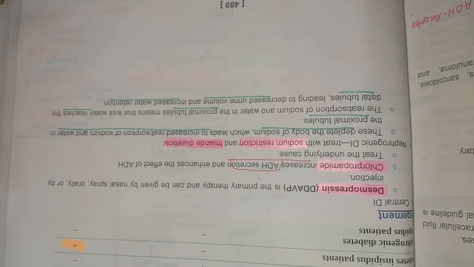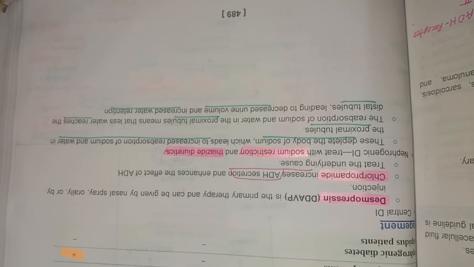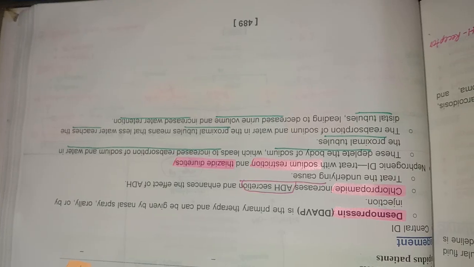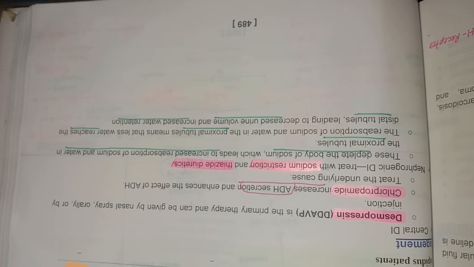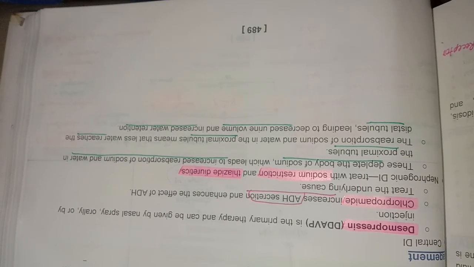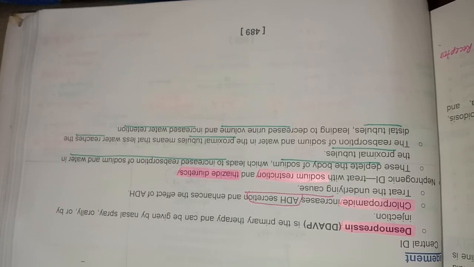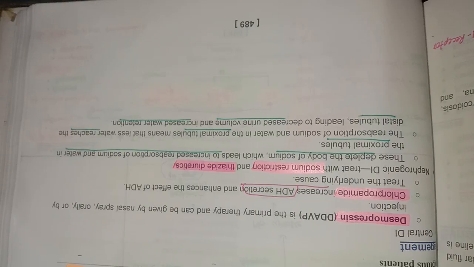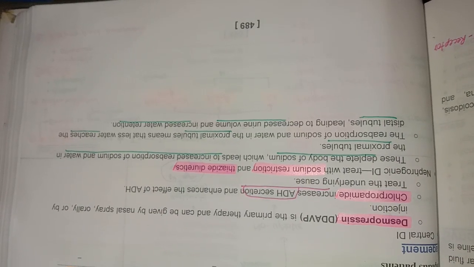Then we have the management. In central, we will give desmopressin and chlorpropamide. And in nephrogenic, we treat with sodium restriction and thiazide diuretics. Sodium restriction and thiazide diuretics cause increased water absorption in the proximal tubules, and less will go towards the collecting tubules.